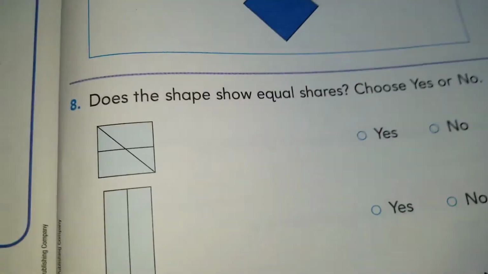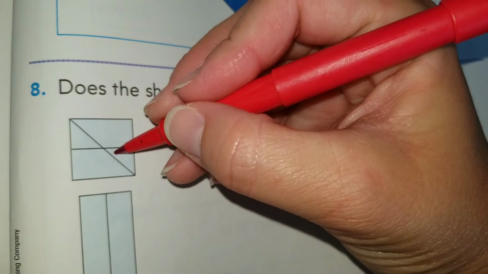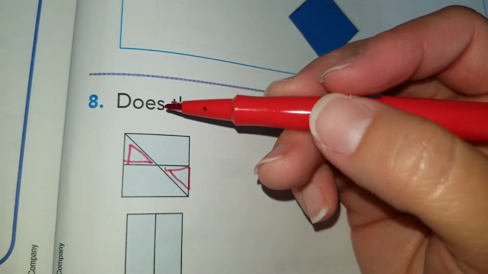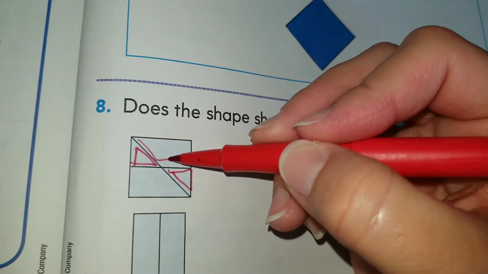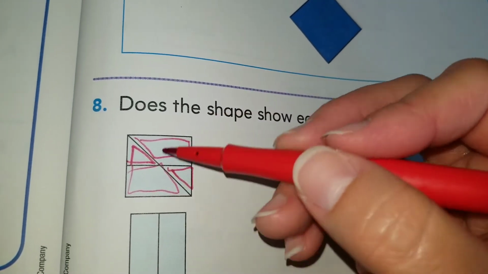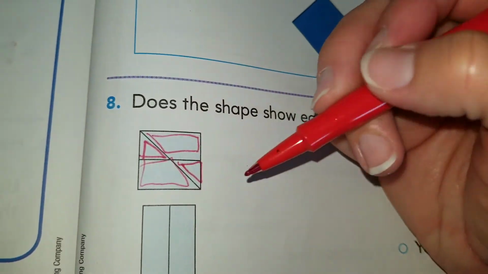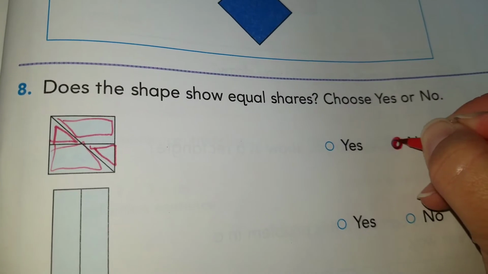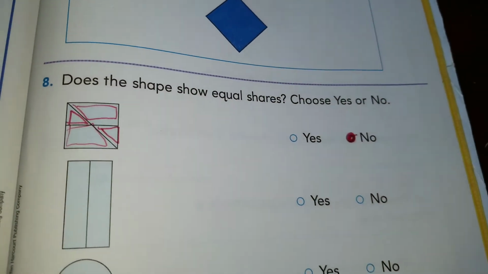I know that these two, this part is equal to this one. But guess what? This part here is equal to this part over here. But then these two are not equal to these two. So no, we say no.